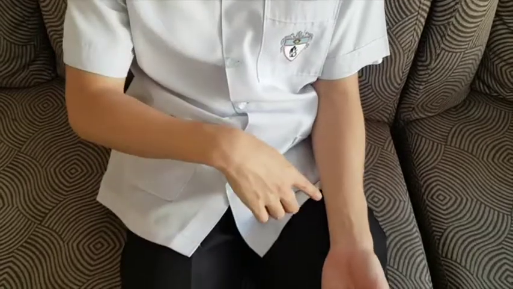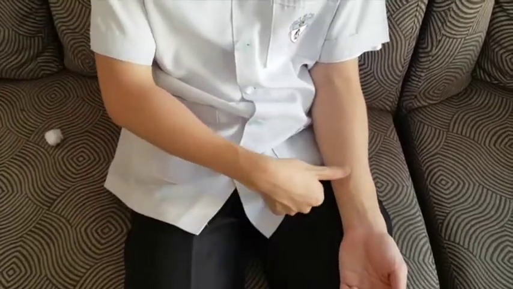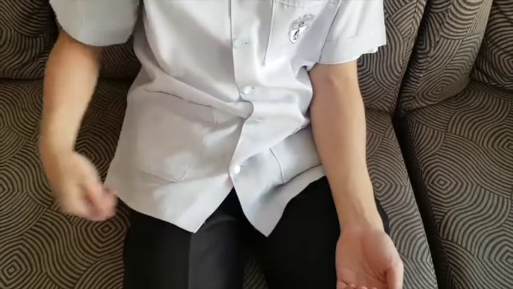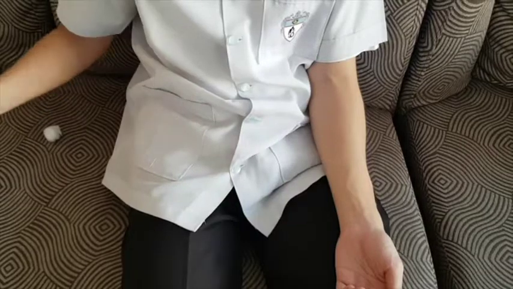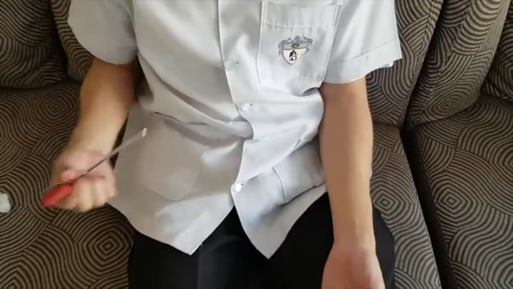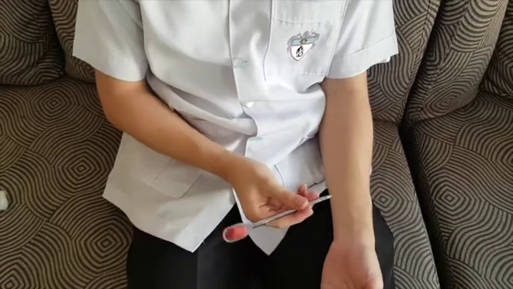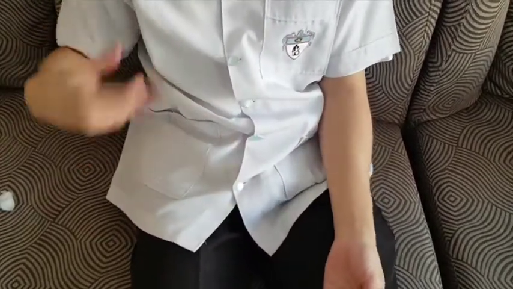Under superficial sensation is light touch, deep pressure, temperature, and pain, which are all assessed the same way as the superficial sensation of the face were assessed.